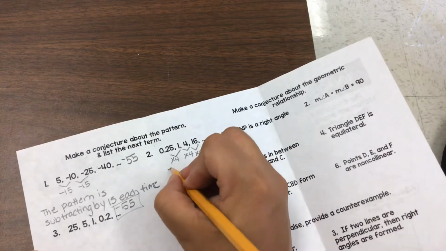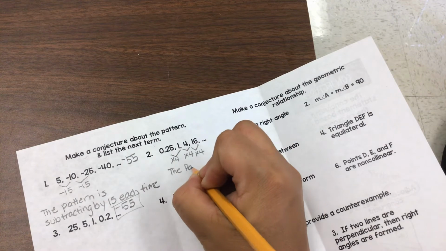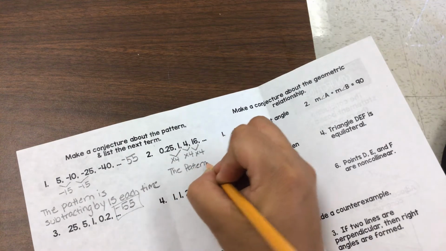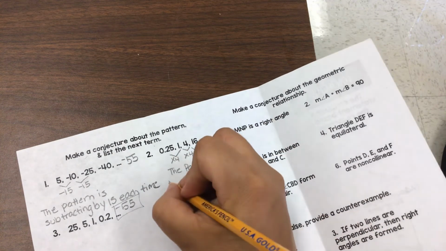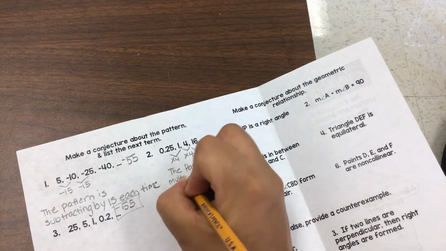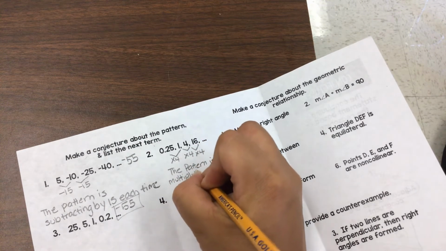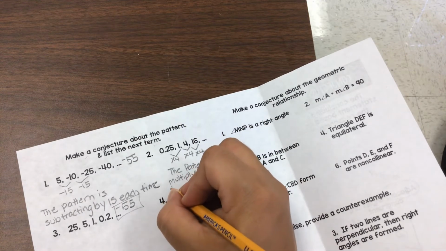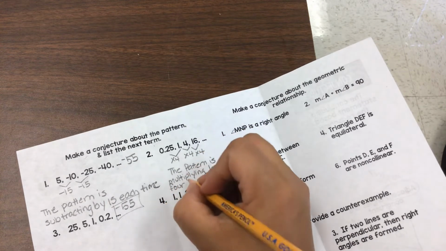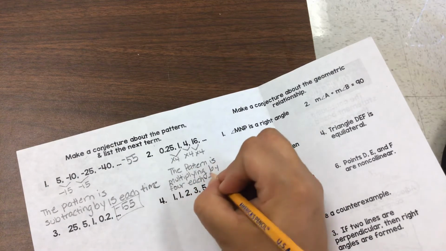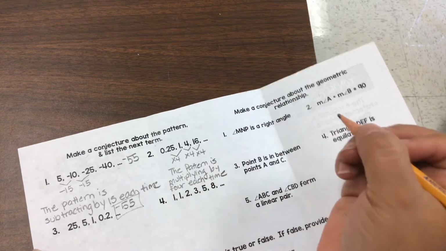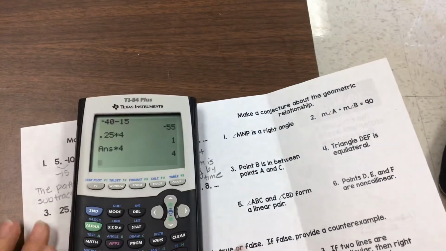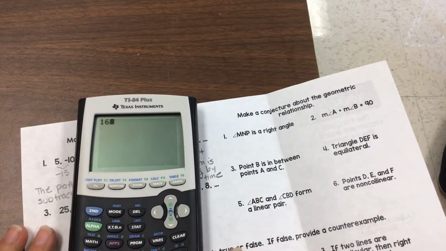That means the pattern is multiplying by 4 each time, making the next number 16 times 4, 64.